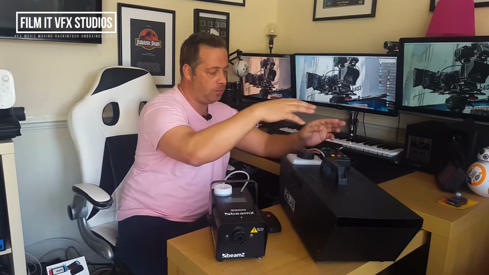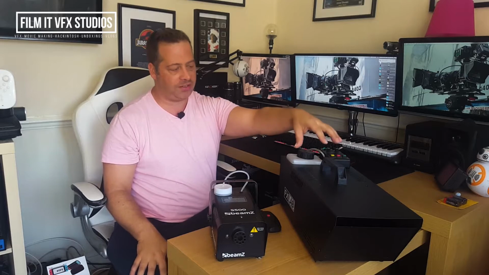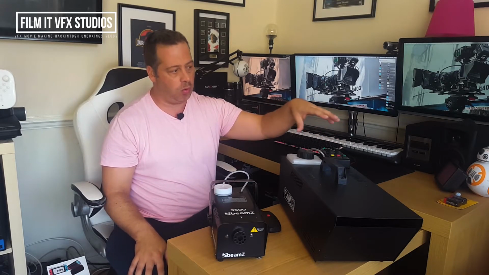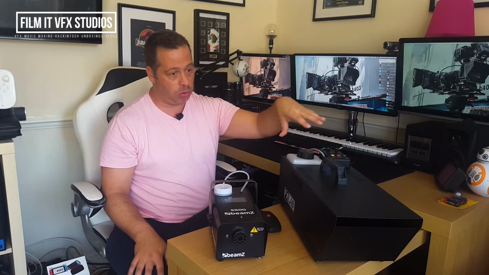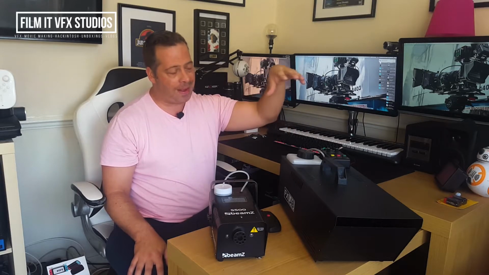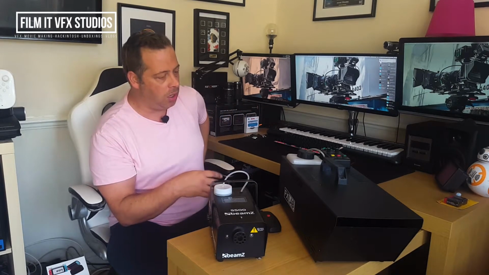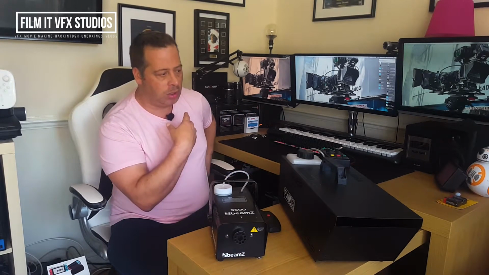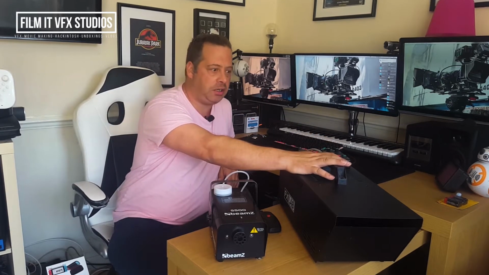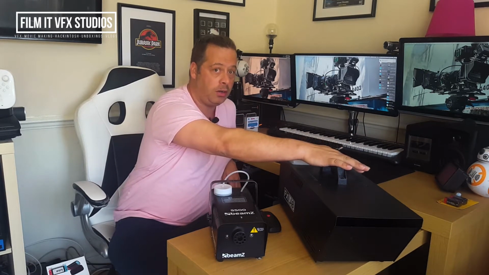You can have more than one remote control connected to this, so you can have two people controlling this machine. And the great thing about this machine is it's like a snow machine as well. So this pumps out snow, believe it or not. This can pump out bubbles. This does everything. This little machine, this big one, you can think of.